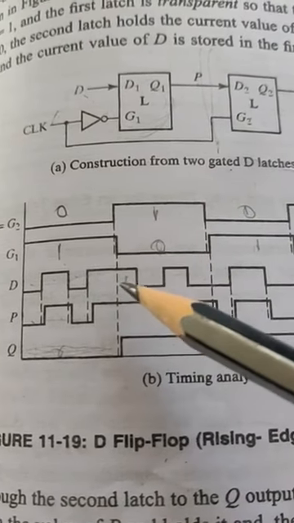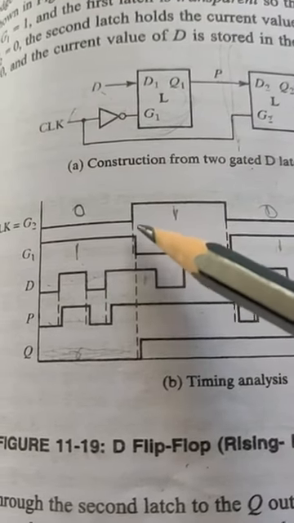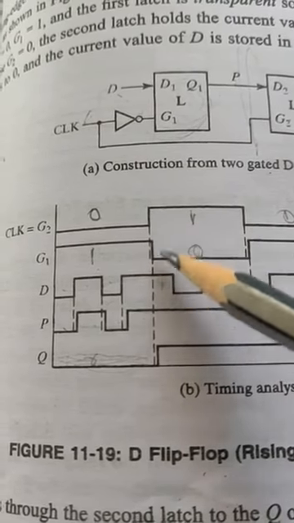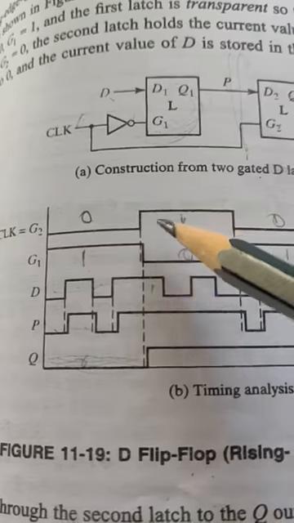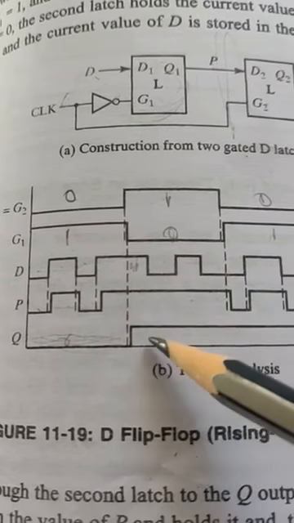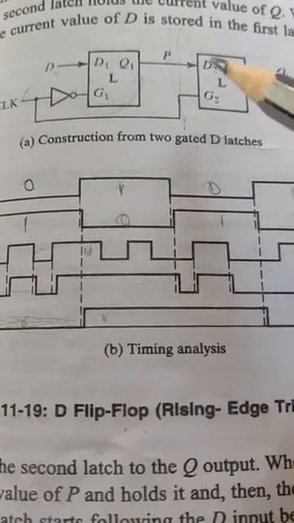So when this clock changes, what is the input here? Whenever the G2 gets active, what is the D value? D value is 1, right? So Q gets 1.